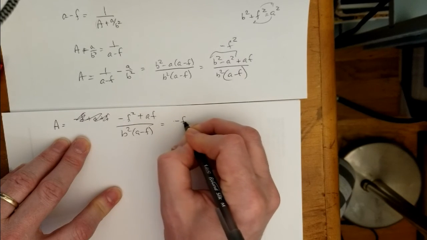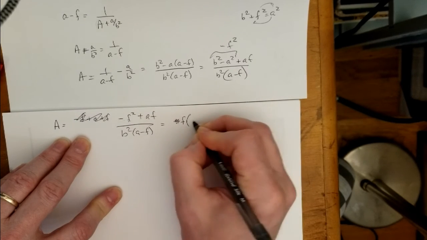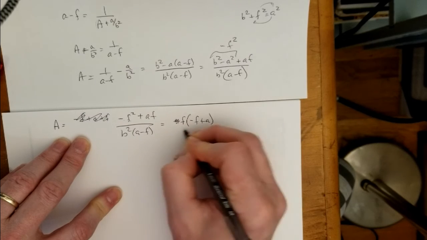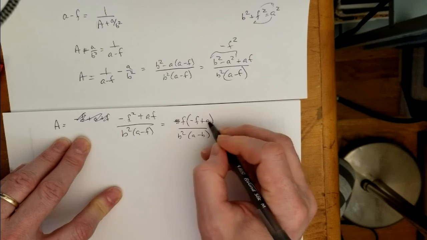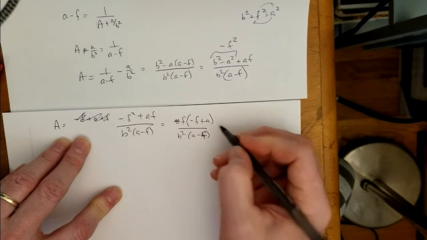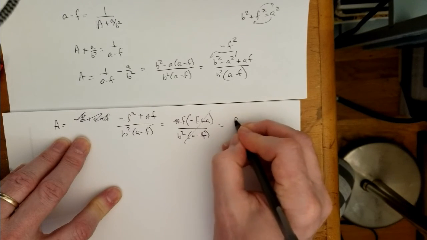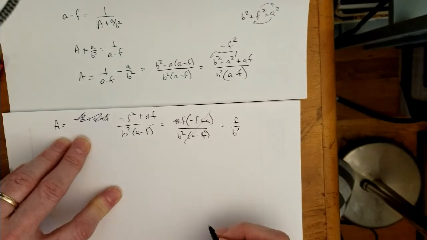I'll just factor out f. So I'm left with negative f plus a over b squared times (a minus f). Those a minus f terms will cancel out, and I'm left with f over b squared.